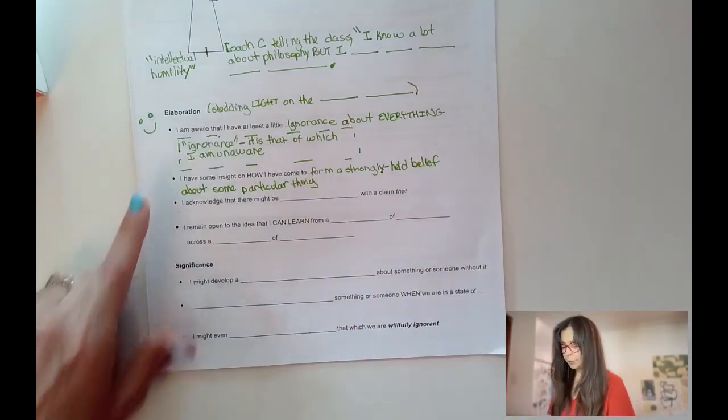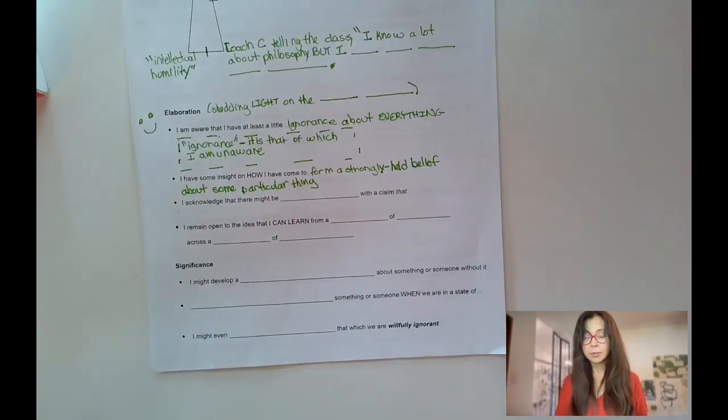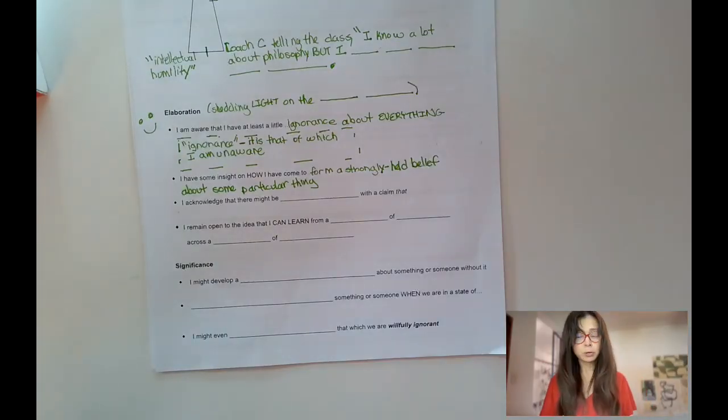Okay. You might have some very strong beliefs, strongly held. You believe them with all your heart. You truly, deeply believe them. Do you have any insight in how you came to form them? What are the limitations of how you came to form that belief? Okay.